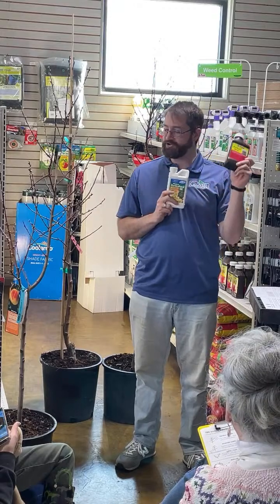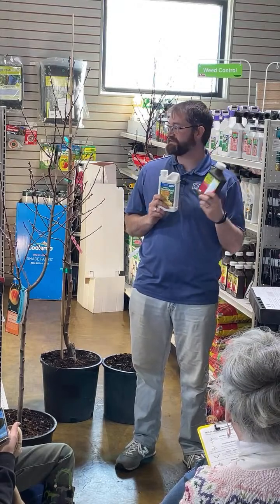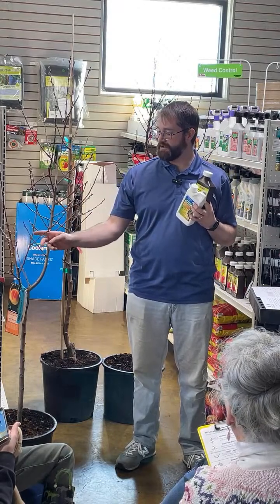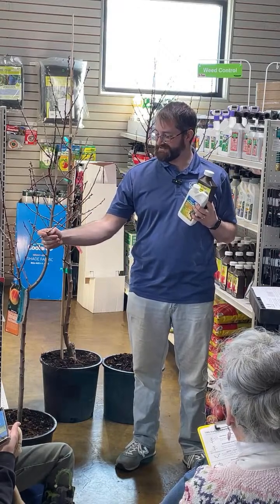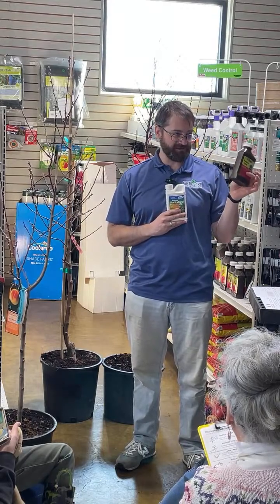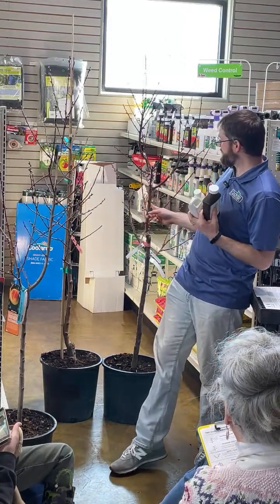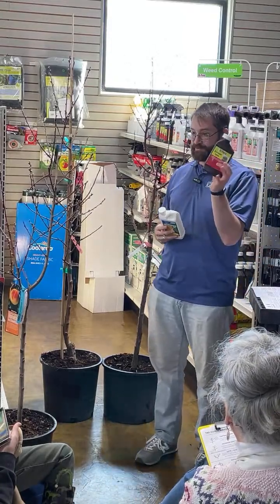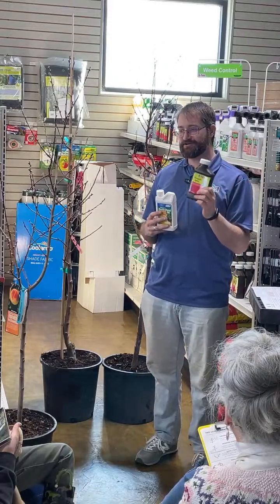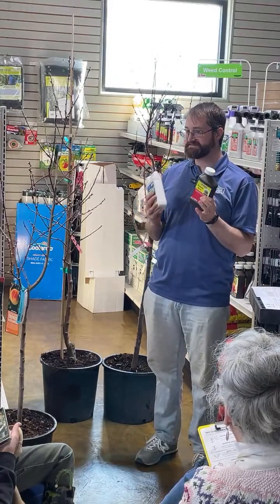Now, the dormant oil, you want to apply when the buds are tight. This one came in from a nursery, and the buds are already starting to open up, so I may be a little cautious to spray this. This one back here is already in flower, so it's too late to spray a dormant oil, because it can potentially hinder the development of the buds and stuff.